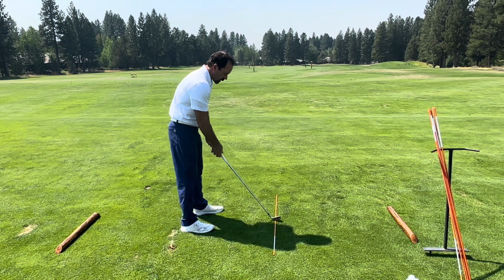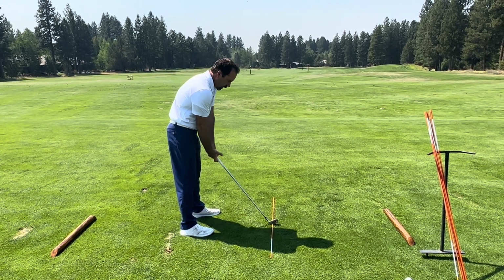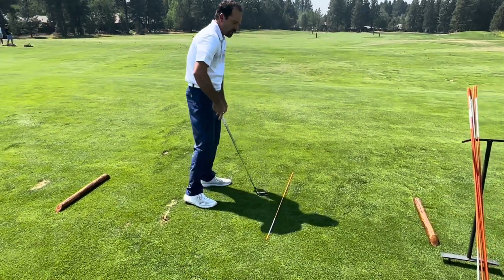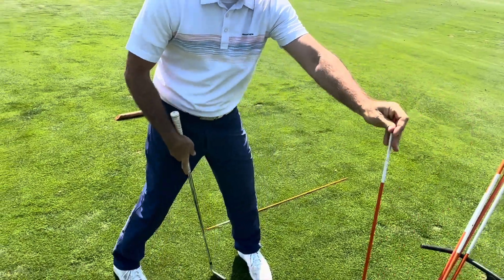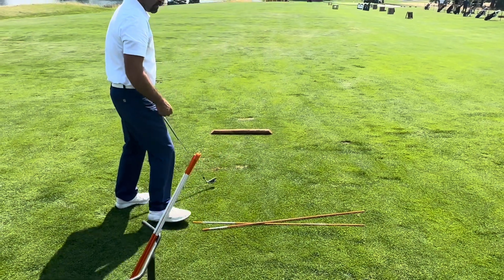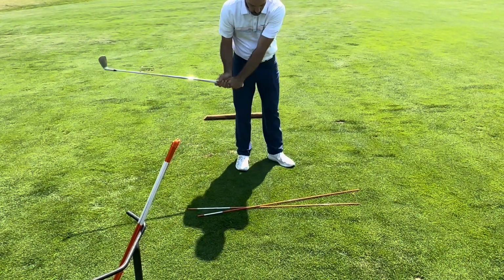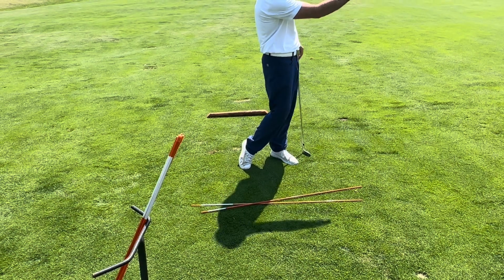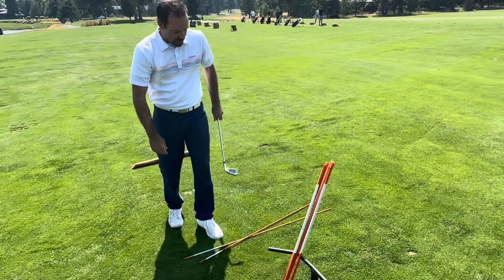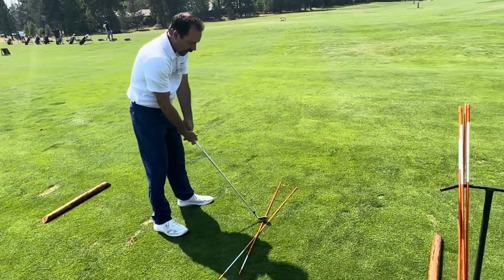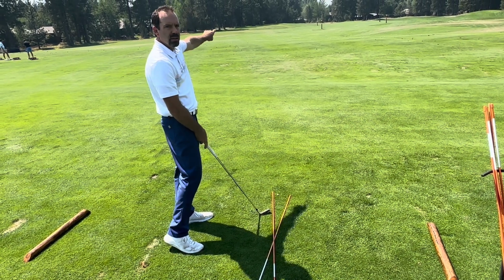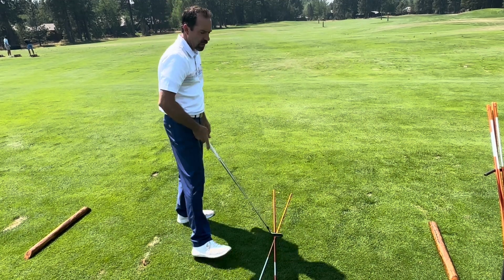So we have some options on what can happen. Let's say that our club is traveling on a path left of the target. We're going to use this stick to represent that path. And as you can see, the golf ball will start on a path left of the target. It's going to start this direction. That's the path of the club head, and the ball is going to follow that. Now, if the club face stays square to that path, the ball will just travel in a straight line down that path that we chose with the club.